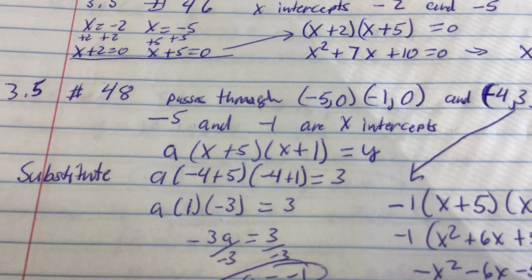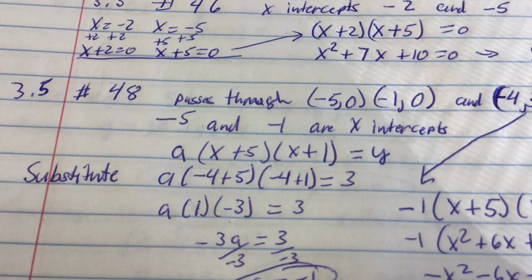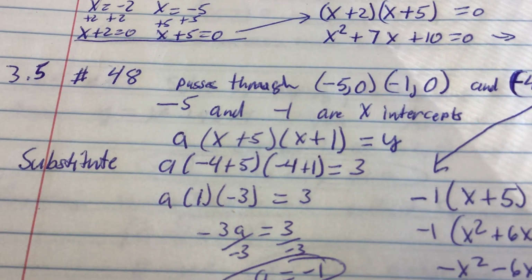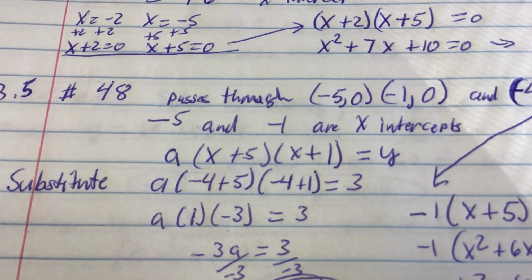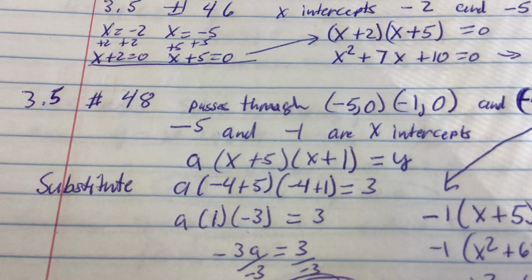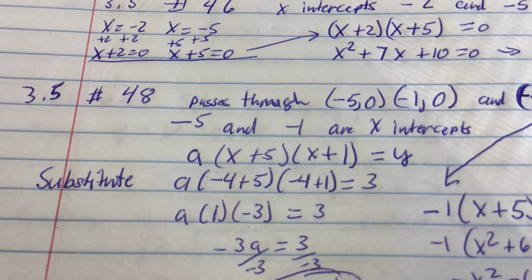Okay, so that's what we're doing there. Now, when I do this, I just plug it in and then add before I multiply. So negative 4 plus 5 is 1. Negative 4 plus 1 is negative 3.